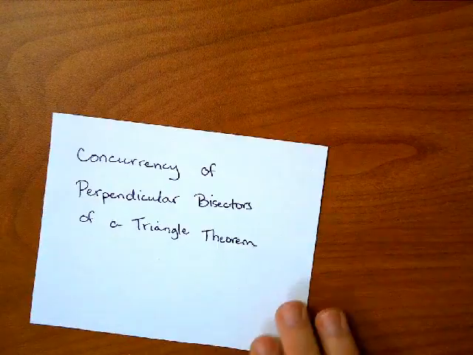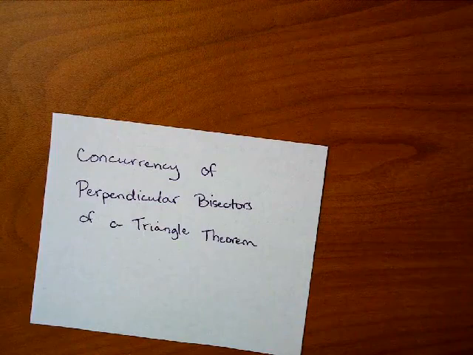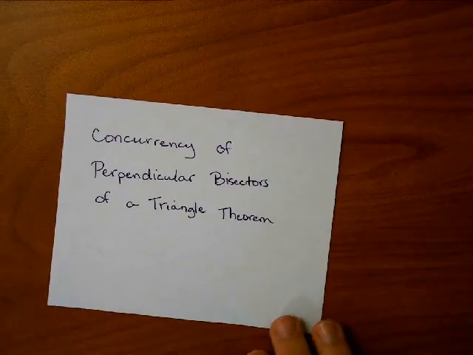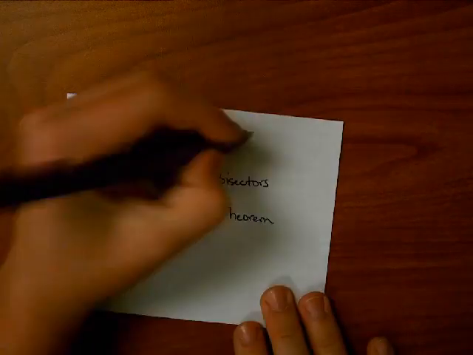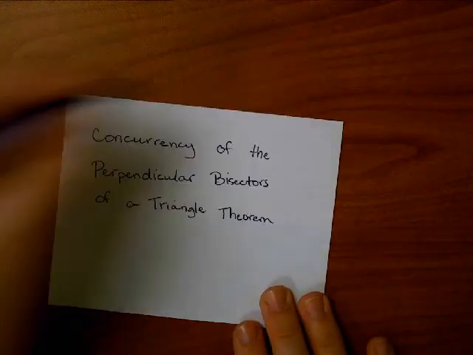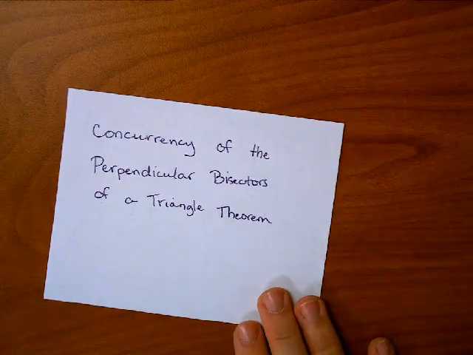So long title, concurrency of the perpendicular bisectors of a triangle theorem. Like the grammar isn't right here. So then we're going to define it on the back.